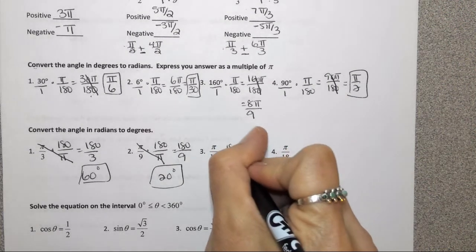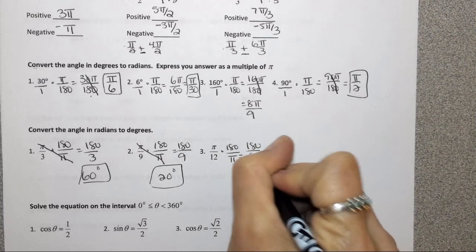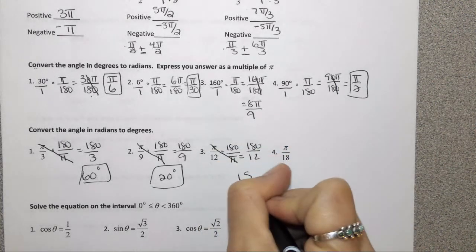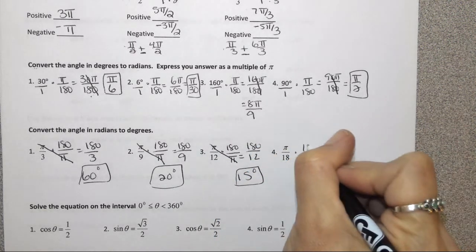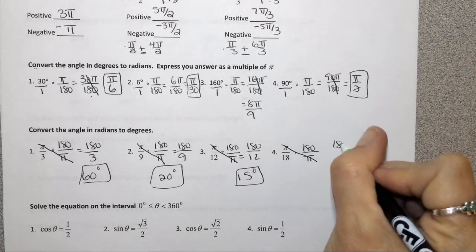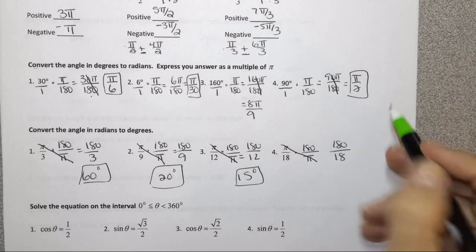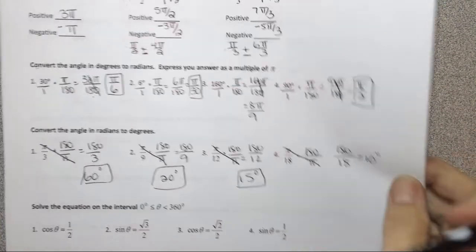Okay, so I'm assuming you've tried these now. So you get 180 over 12. Those canceled, and 12 will go into 180 15 times, 15 degrees. One more time, we have 180 over pi. These cancel. So we have 180 over 18. I believe this one was on your quiz yesterday. 18 goes into 180 10 times, 10 degrees.